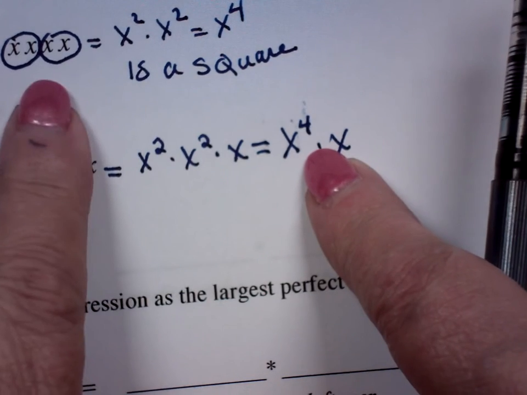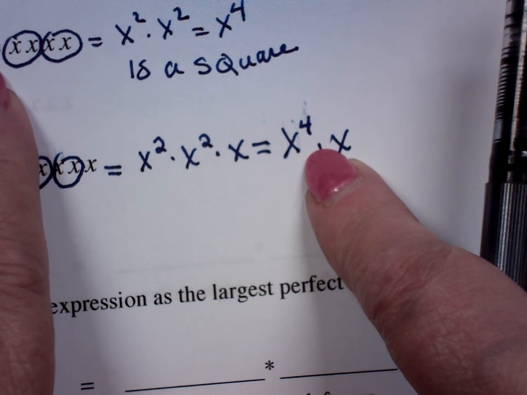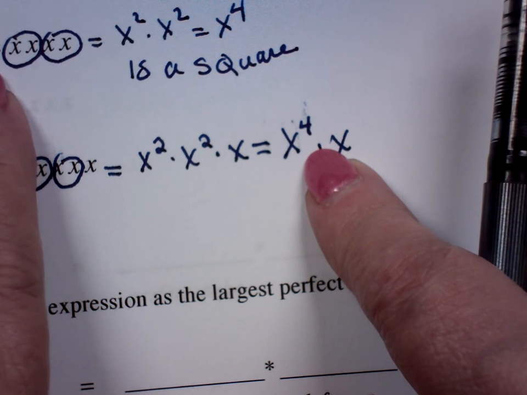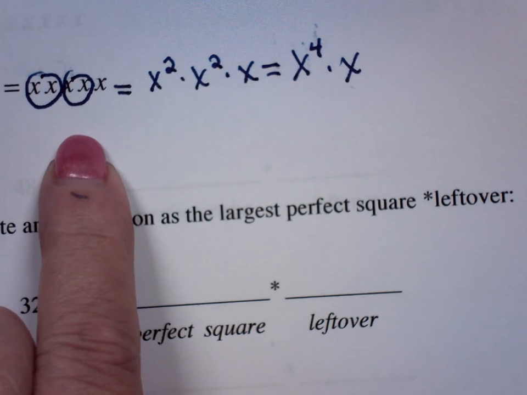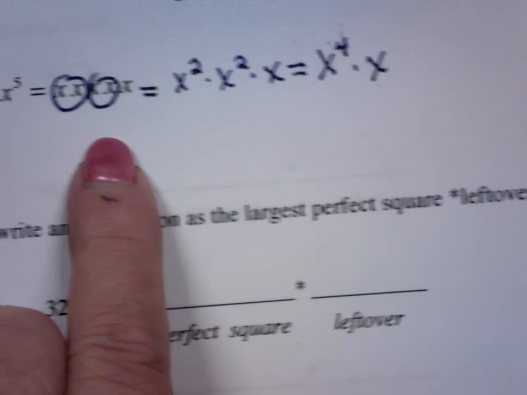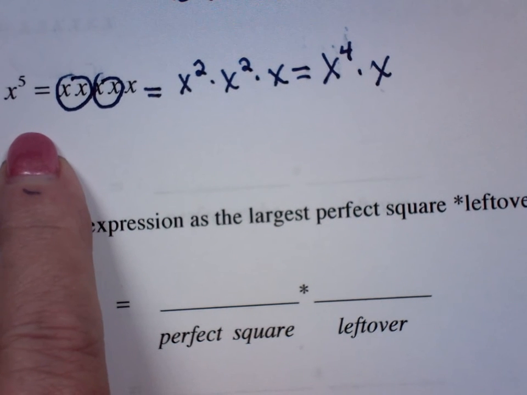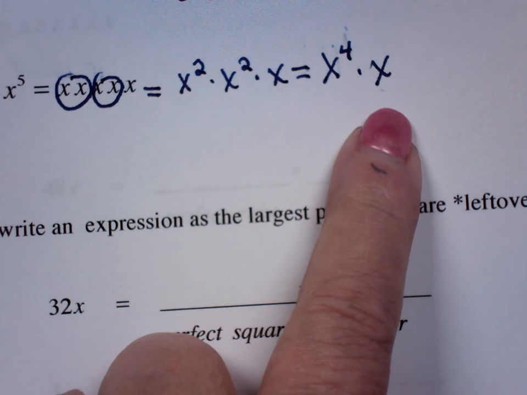The largest number divisible by 2 before 4 is 4 itself. It is a square. It's divisible by 2. For 5, the largest number divisible by 2 before 5 is 4. So x to the fourth is your square, and x to the 1 is what's left over.